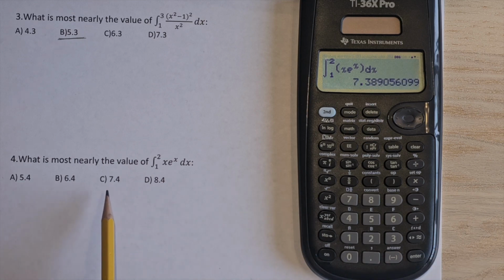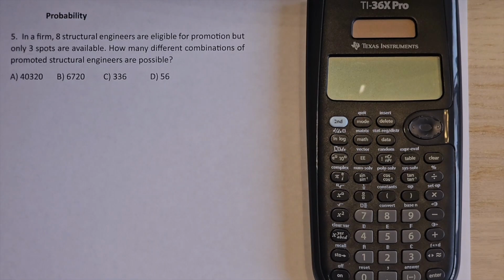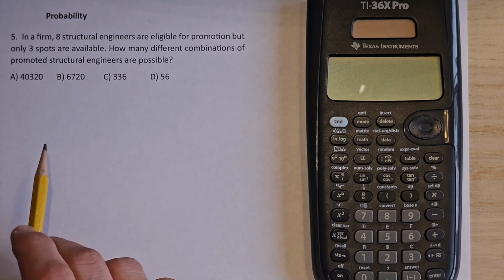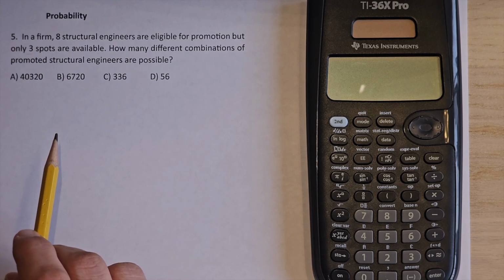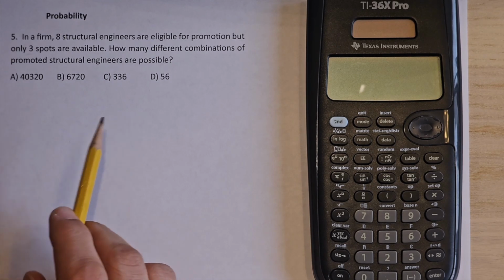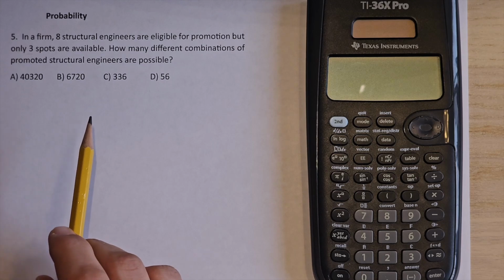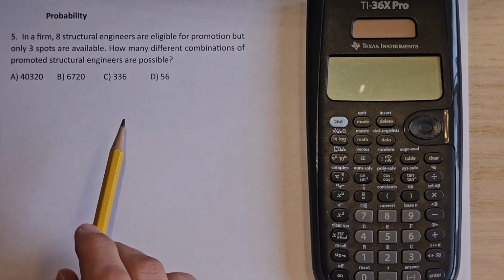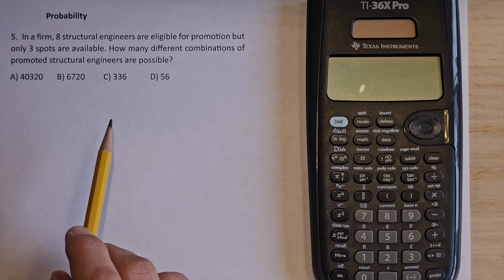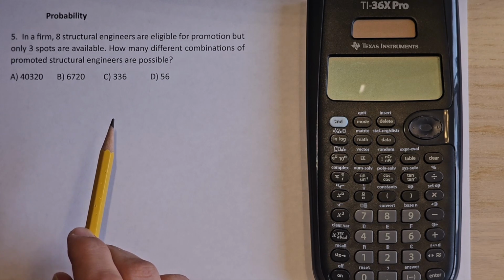So here the right answer should be option C, 7.4. Let's continue with other examples. With example 5, which is about the probability. Example 5, in a firm 8 structural engineers are eligible for promotion, but only 3 spots are available. How many different combinations of promoted structural engineering are possible?